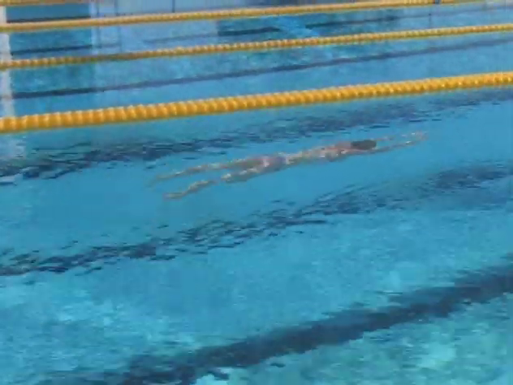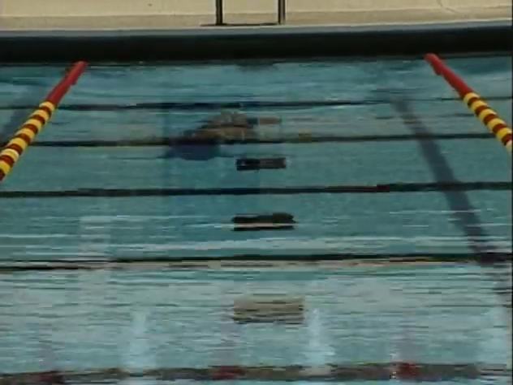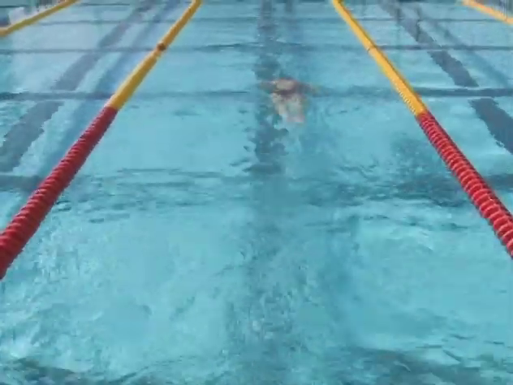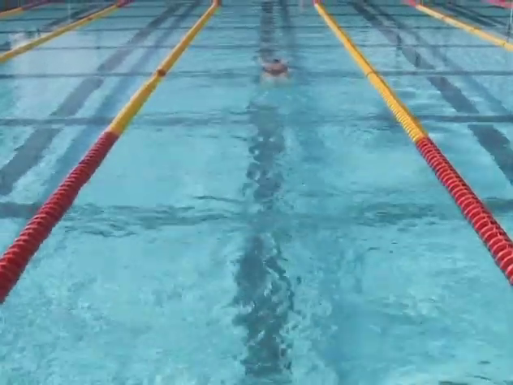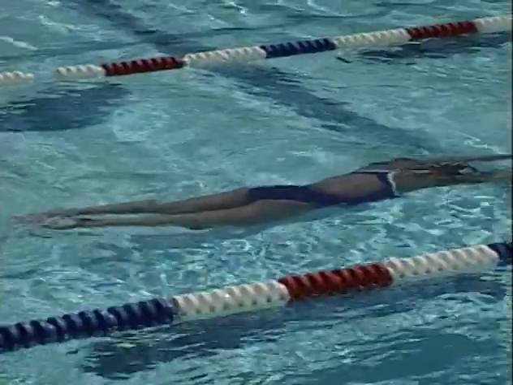The head must break the surface of the water before the hands turn inward at the widest part of the second stroke. If the swimmer does more than one pull or downward butterfly kick or breaststroke kick, that is a stroke violation. These swimmers should be disqualified.